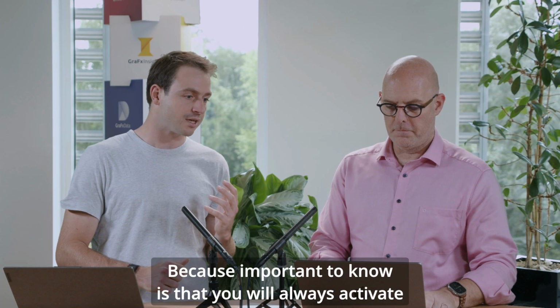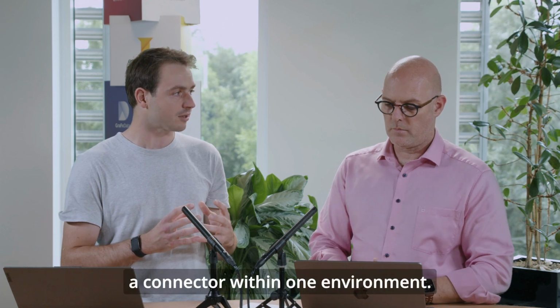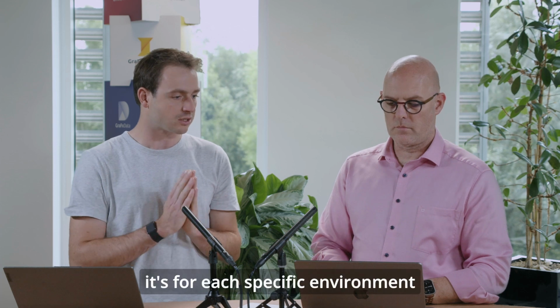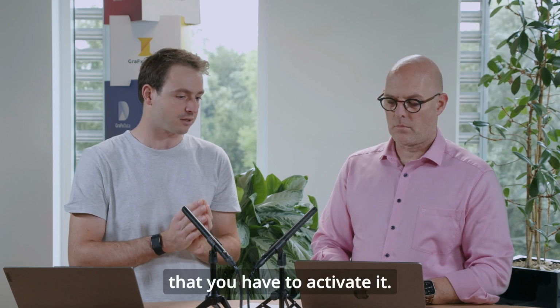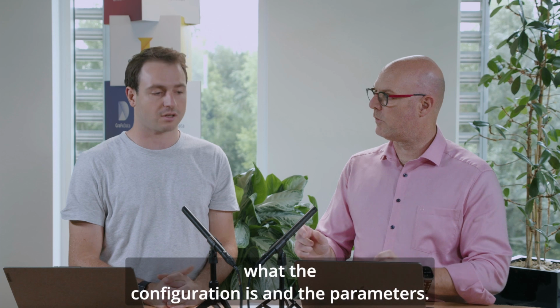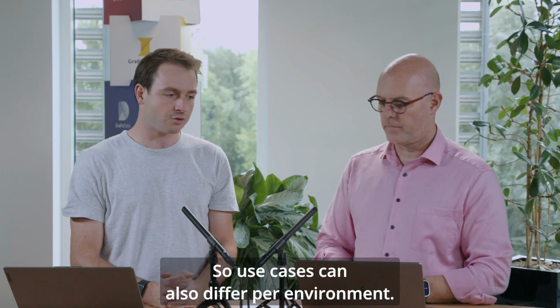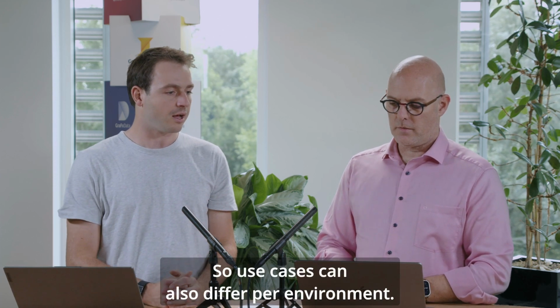Because important to know is that you will always activate a connector within one environment. It's not for all your subscription, it's for each specific environment that you have to activate it. So you can vary per environment what the configuration is and the parameters. Absolutely. So use cases can also differ per environment.